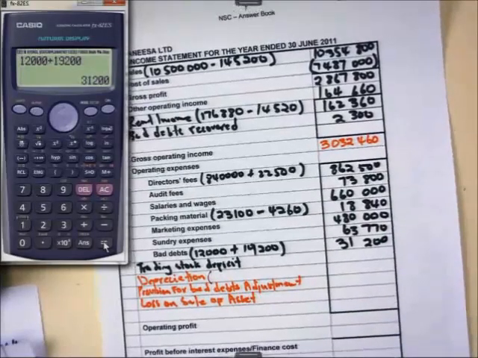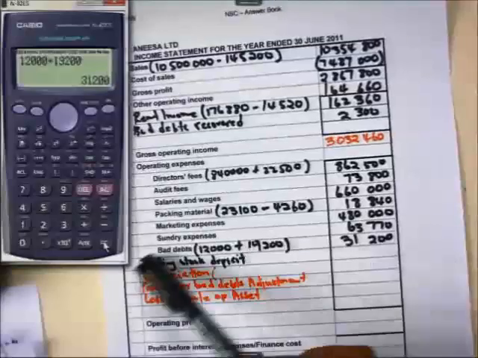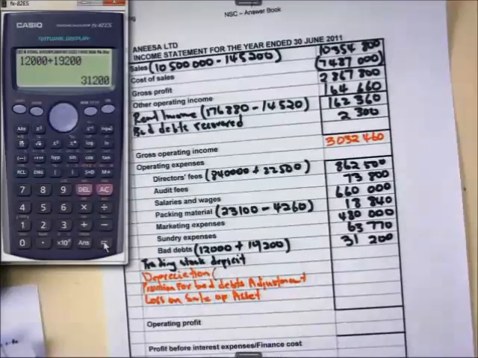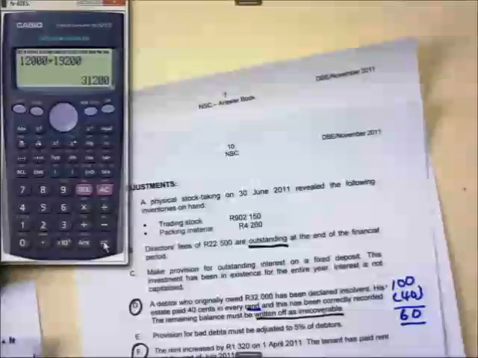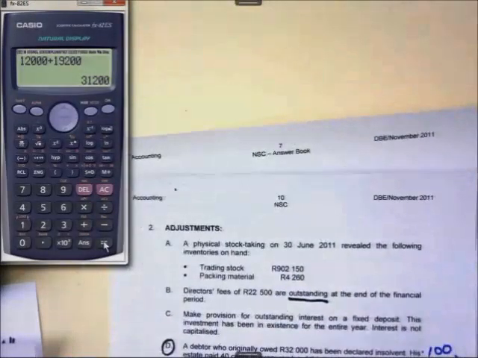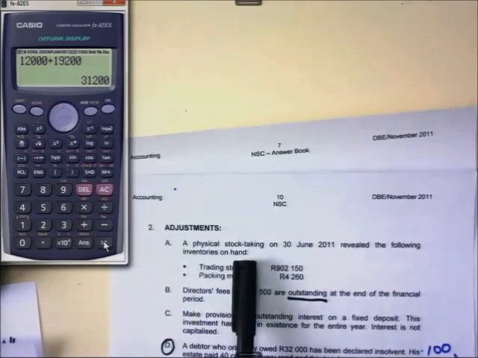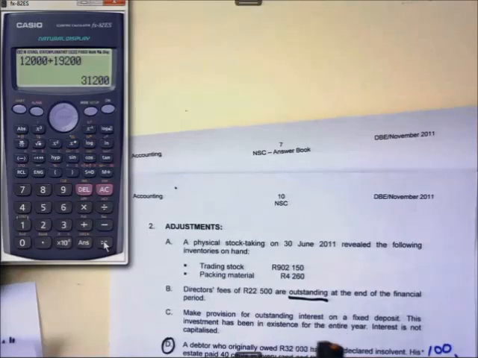Now after that, we had a space here, so we must check which other expenses are not covered on the trial balance. That must also become part of the operating expenses. All right, adjustment number A says a physical stock taking on 30 June 2011 revealed the following trading stock on hand, the following inventory on hand. So we have trading stock on hand of 902,150. We must calculate whether it is a trading stock deficit or a trading stock surplus.